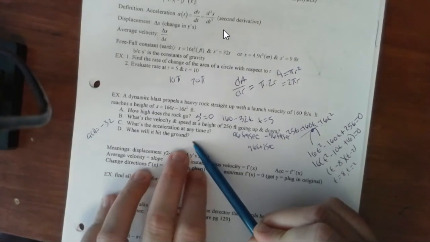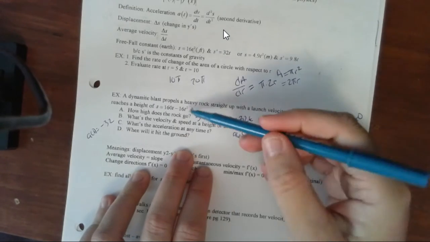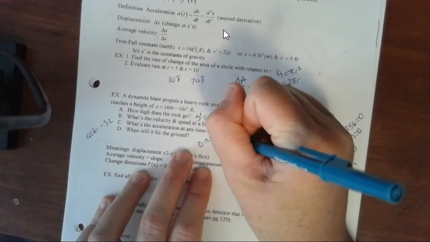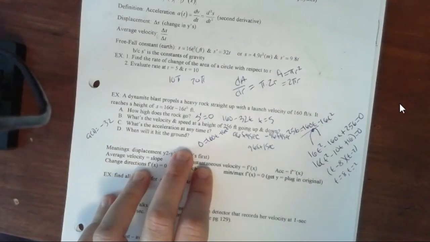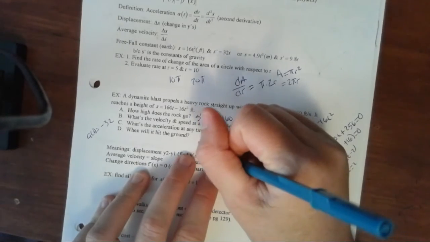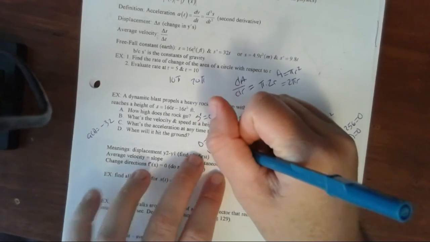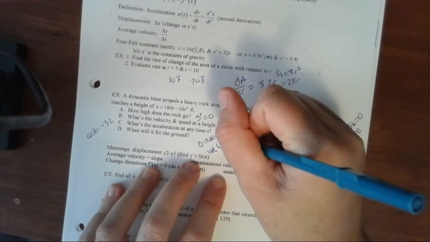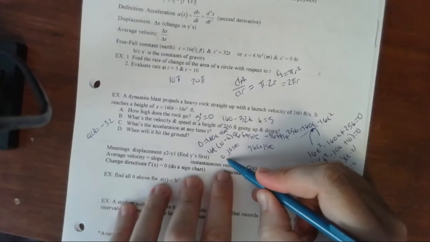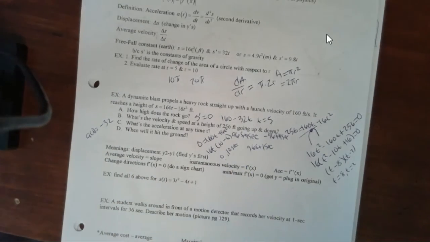When we hit the ground, that's when your height is going to equal 0. So you can take your initial equation right here and set it equal to 0, 160t minus 16t squared, and you can solve that algebraically. If I take out 16t, that gives me 10 minus t. So it's going to hit at 0 in 10 seconds. So 0 is when the initial blast happened, and then 10 seconds is when it lands.